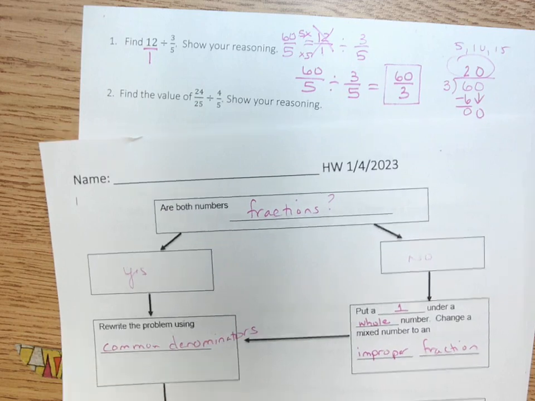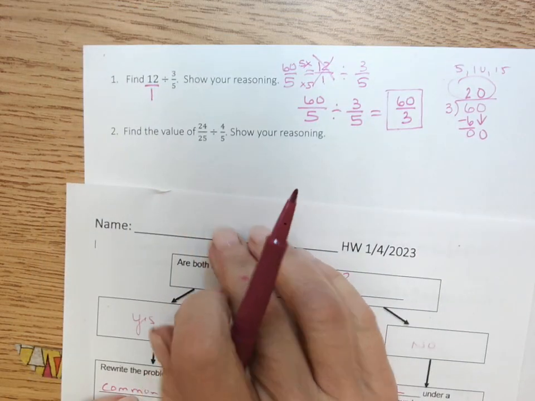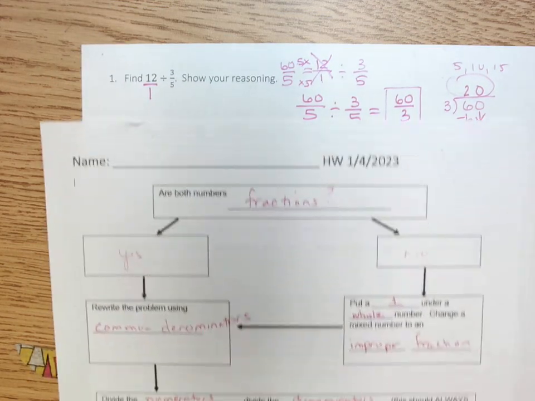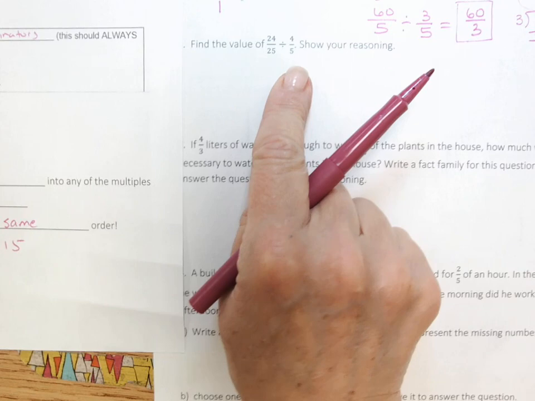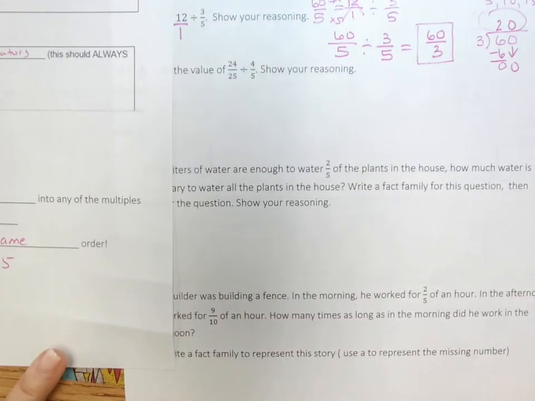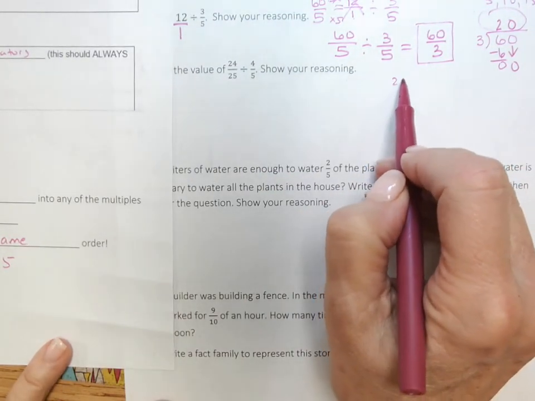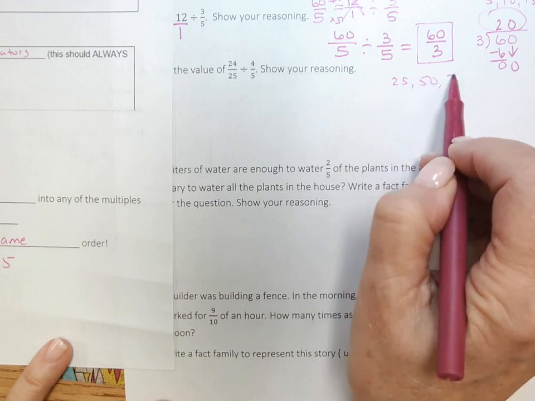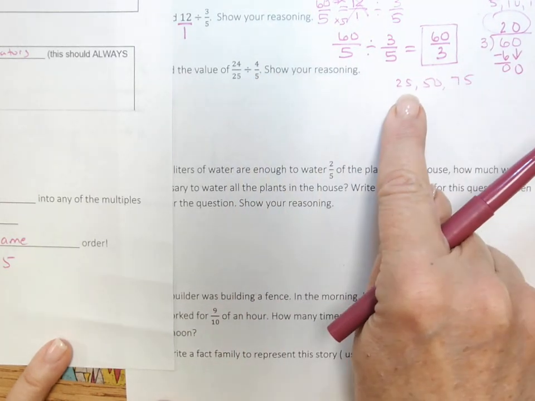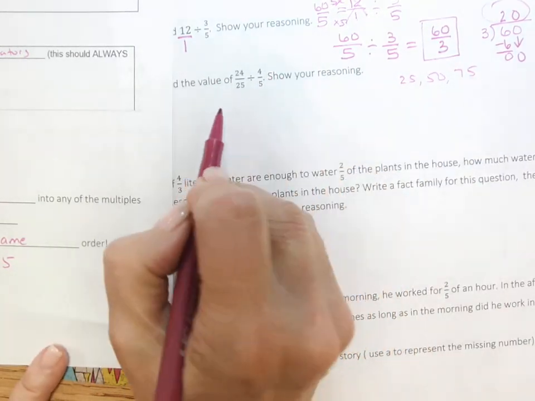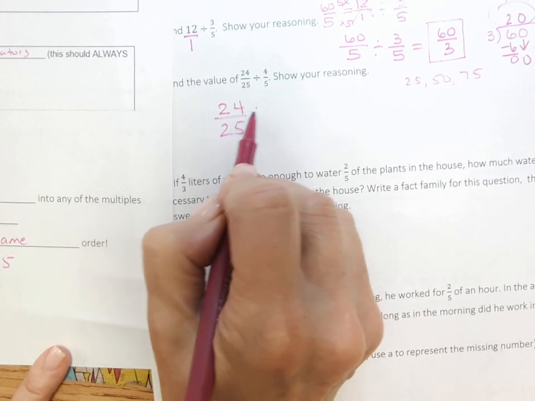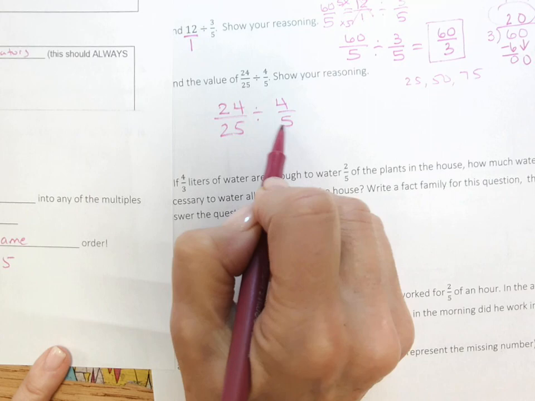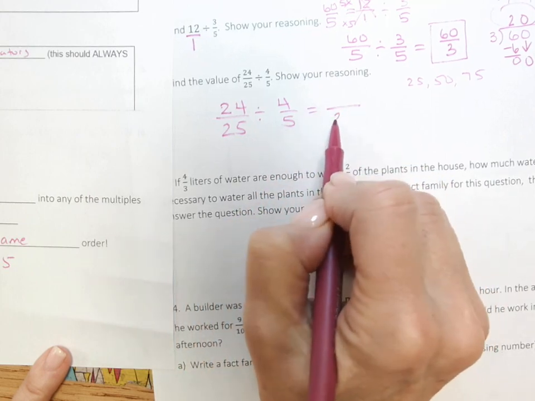All right, next one. Are both numbers fractions? Yes. Find a common denominator. So, which one's bigger? 25 or 5 rather. So, 25 is bigger, so I count by 25s. Will 5 divide into 25? Yes, yes it will. So I'm going to rewrite my problem here. And I want to change this to 25ths.